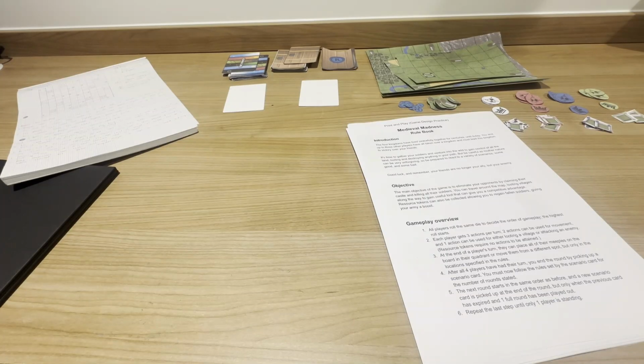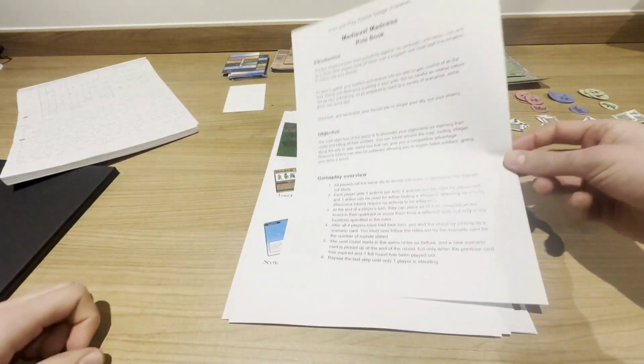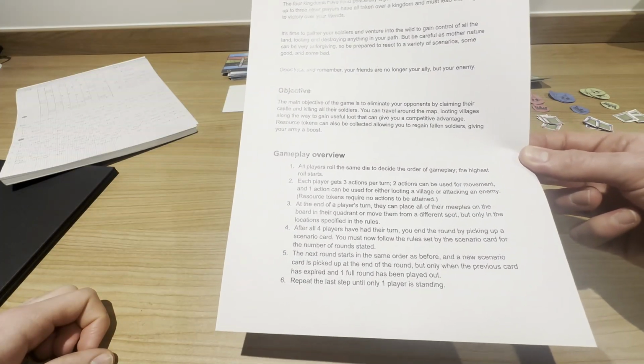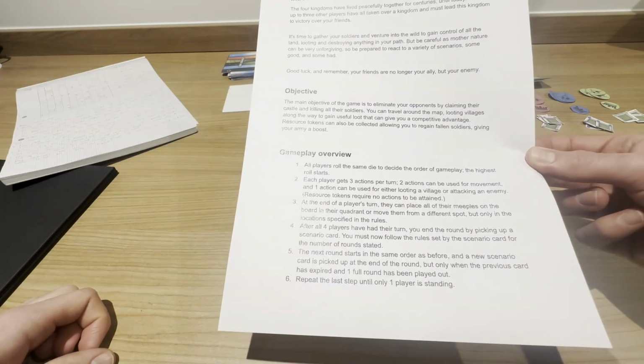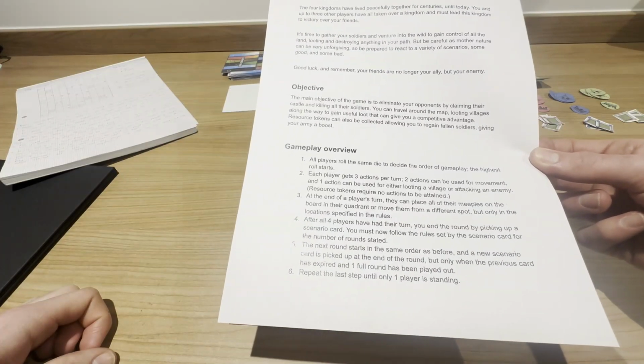Okay, back to the physical element of the print and play now. I am going to explain the rules and the gameplay whilst also showing the setup. So the main objective of the game, as stated in the rulebook, is to eliminate your opponents by claiming their castle and killing all their soldiers. And to do this, you travel around the map, you loot villages along the way to gain useful items, which you can then use as a competitive advantage.